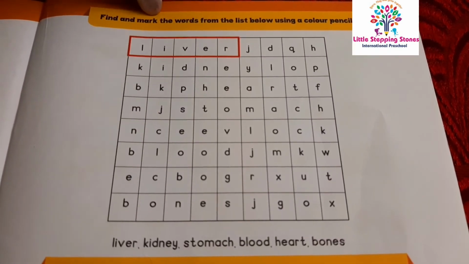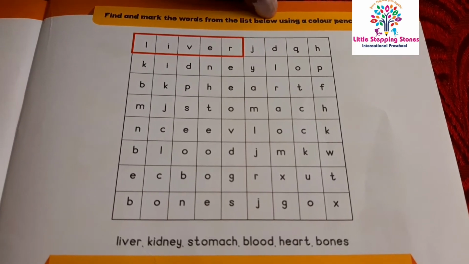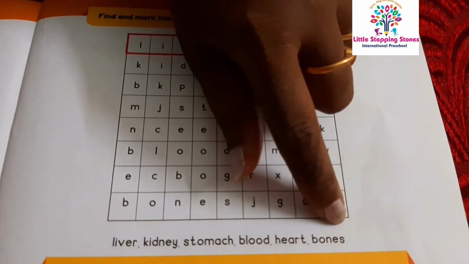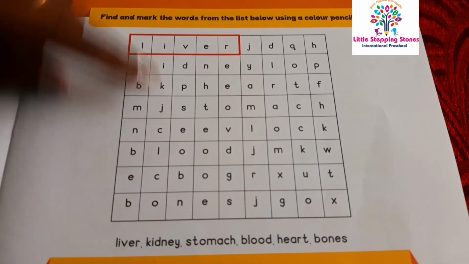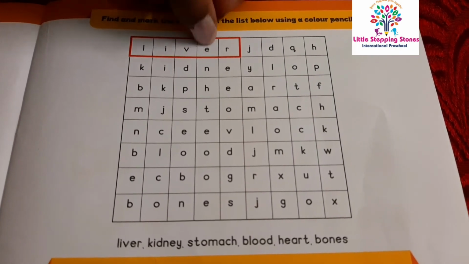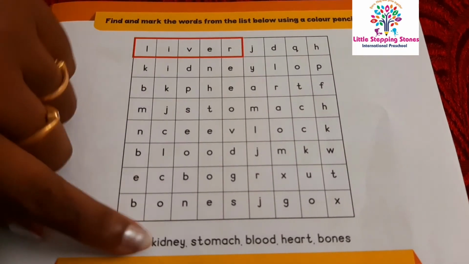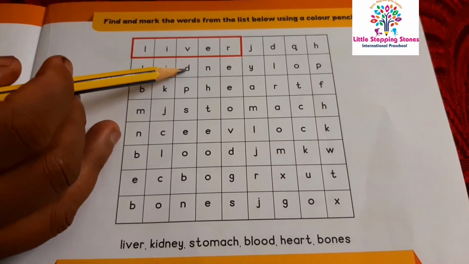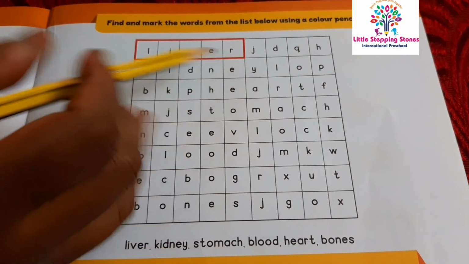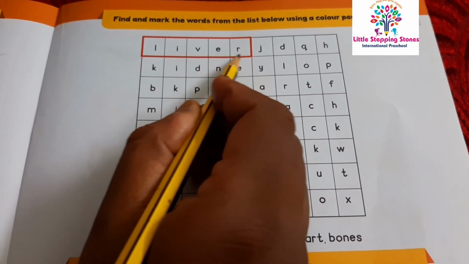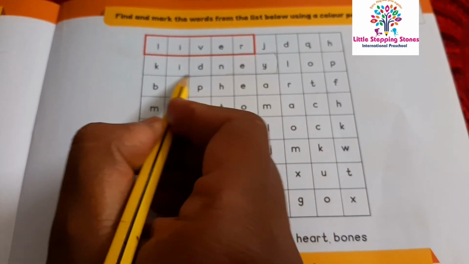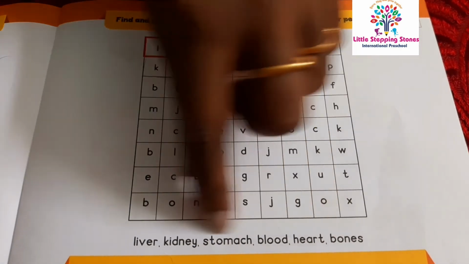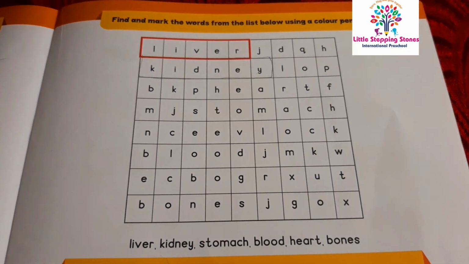Find and mark the body parts from the list below using a color pencil. See children, we have some body parts here. See liver, it is marked here. L-I-V-E-R, liver. Then you see kidney. Where is kidney? You find out kidney. K-I-D-N-E-Y. Here is kidney. So you should mark like this with your pencils. Okay. Then likewise you do for all the body parts. Do it in your book, children.